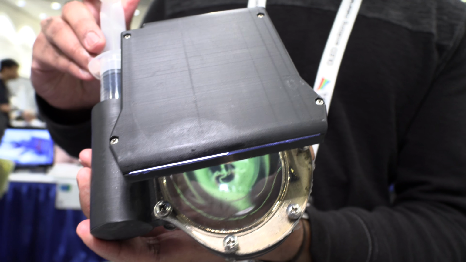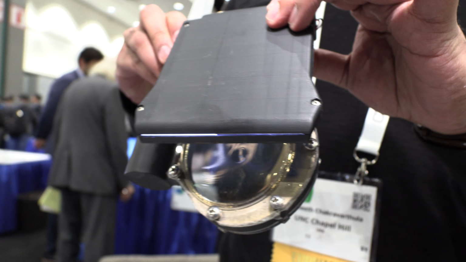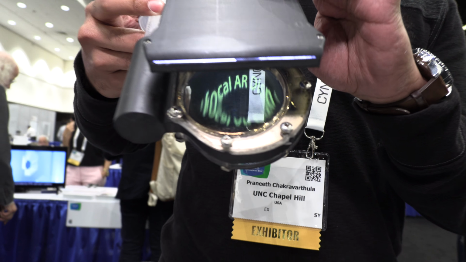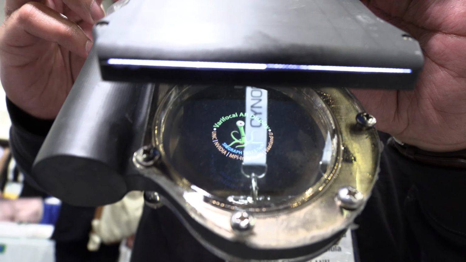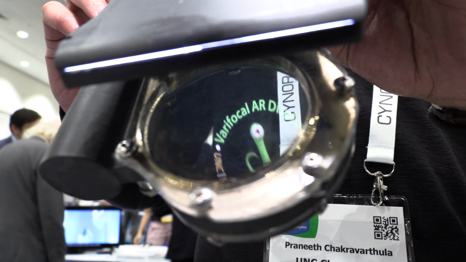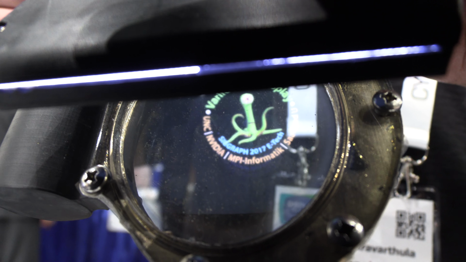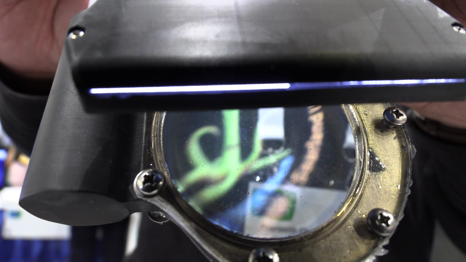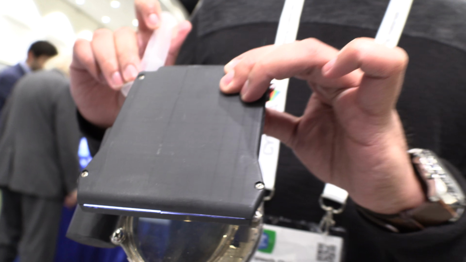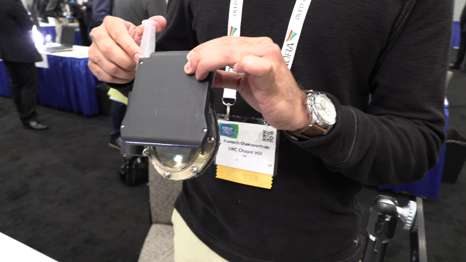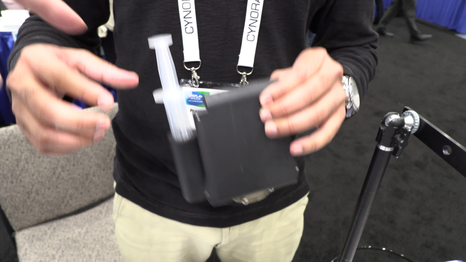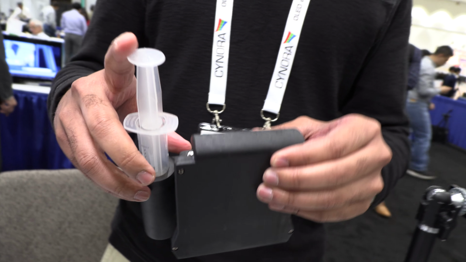Variable focus? Yeah. The current day available augmented reality displays like Microsoft HoloLens or Meta, or even the current day Magic Leap, they all show virtual imagery, but they all are snapped to a specific depth plane, and that causes a lot of discomfort in viewing virtual imagery.